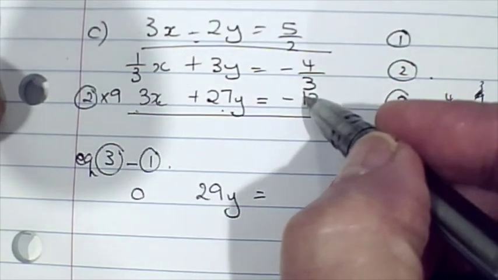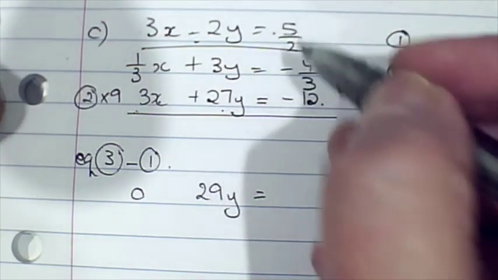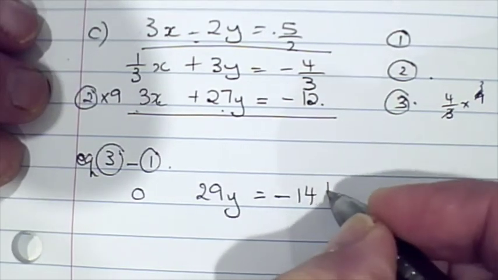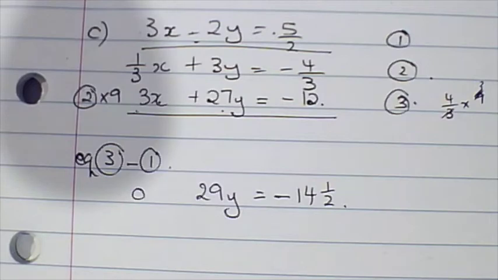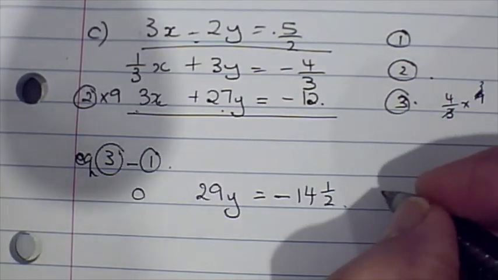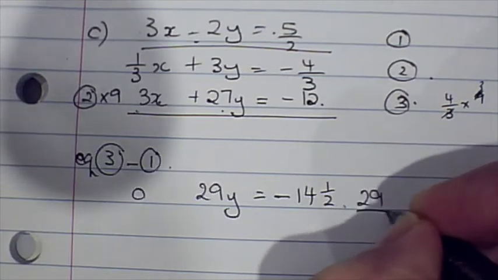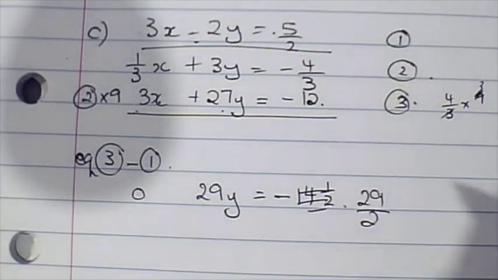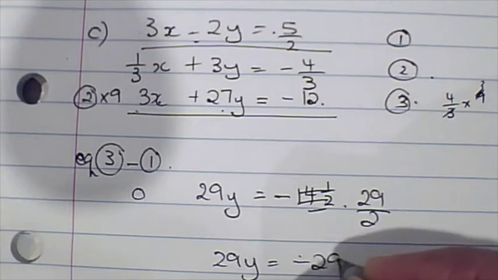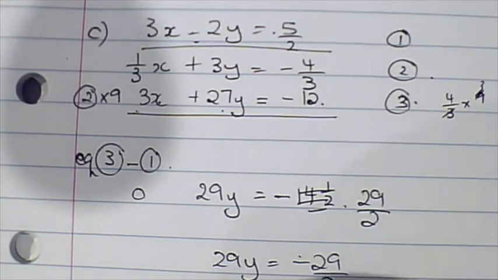Minus 12 minus 5 over 2, well that's 2.5, is minus 14 and a half. Now 14 and a half is the same as 29 over 2. Okay, so 29y equals minus 29 over 2, so y equals minus a half.